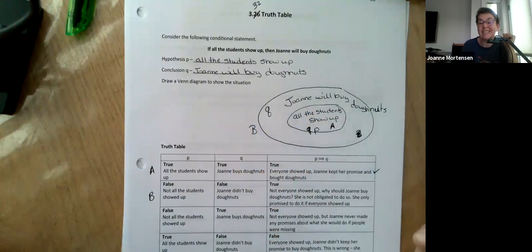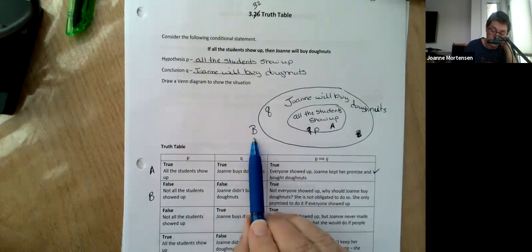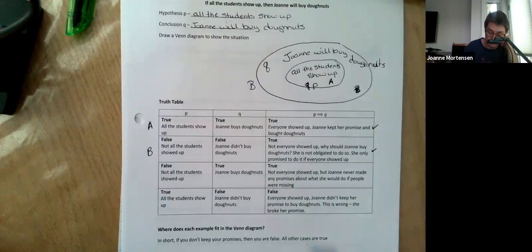Well, that wasn't the deal. Can't be mad at me. Not everybody showed up, and I didn't have to buy donuts, so that would be outside both circles, right? Because this circle is all the times that I bought donuts. So that's still true. Let's keep going.